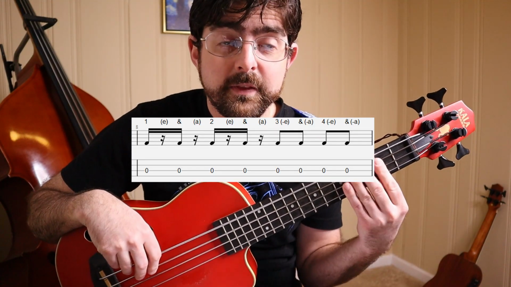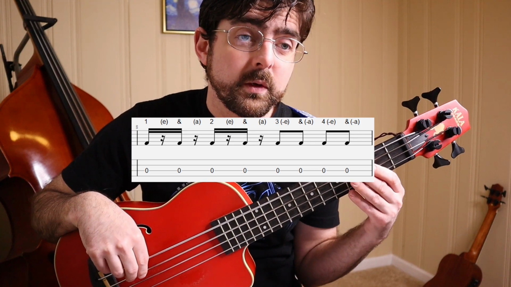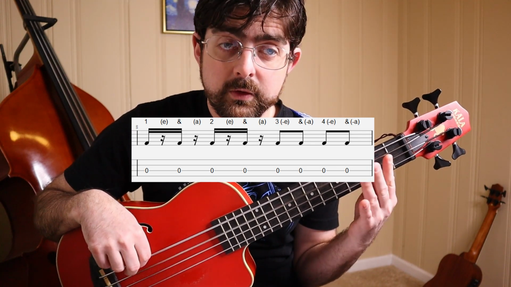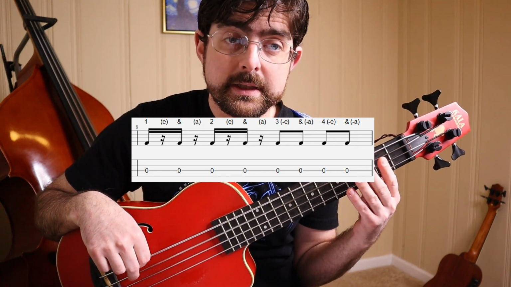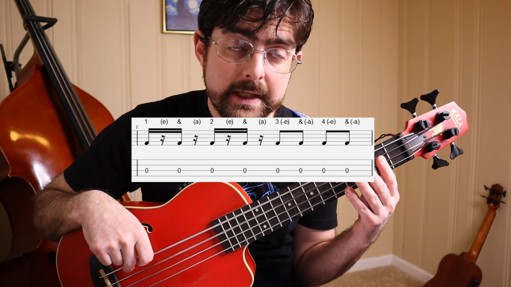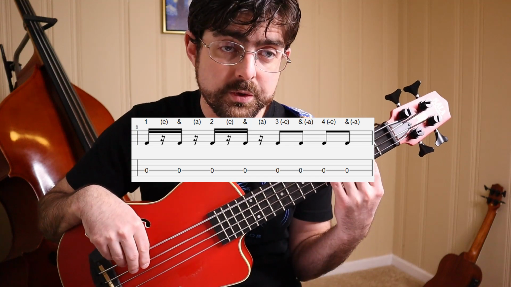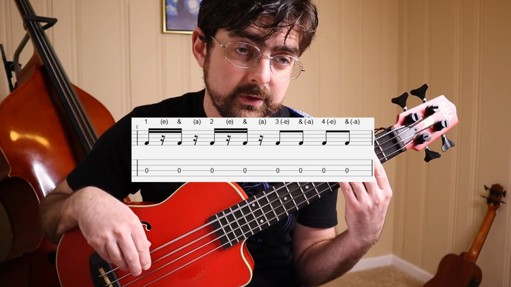So this is what this exercise sounds like. 1 E and 2 E and 3 E and 4 E and. So notice on the second half of it I'm holding the notes out and not stopping them short. So let me play it without counting so you get an idea.